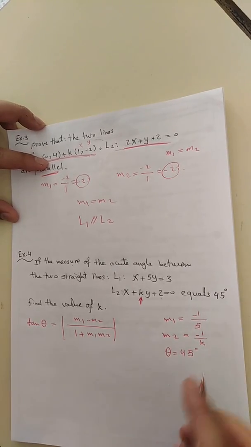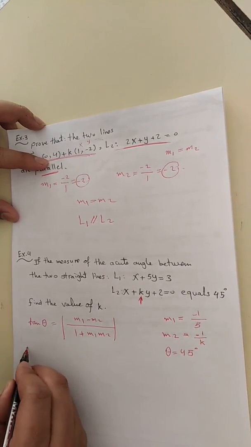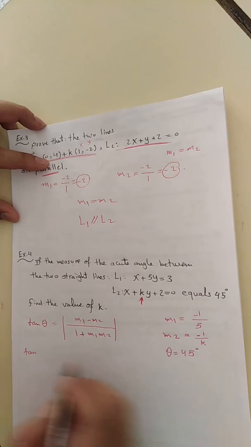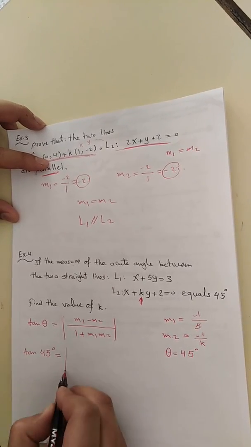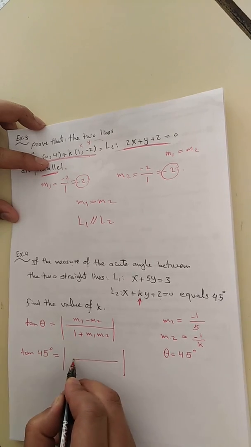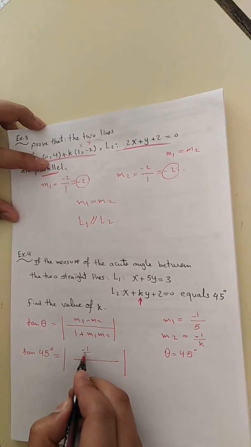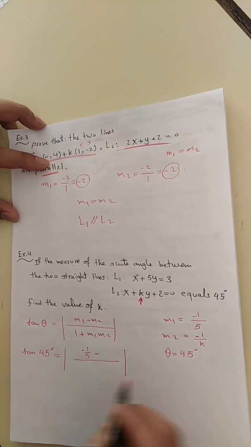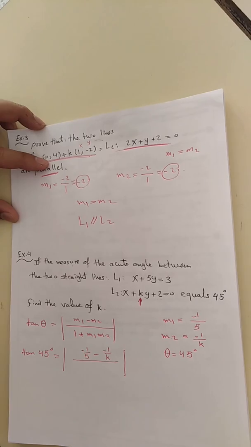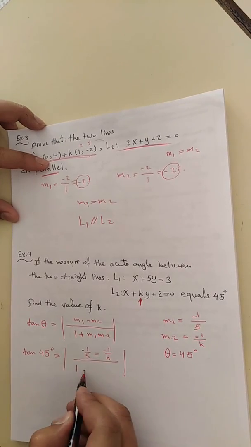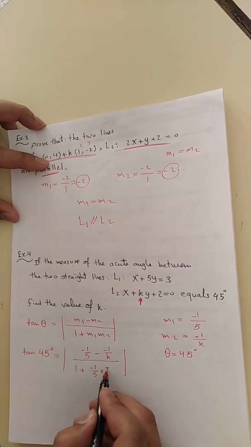Let's substitute m1, m2 and theta in our rule. Tan theta, replace theta by 45 degrees, equals the absolute value of the difference between the slopes, m1, negative 1 over 5, minus m2, negative 1 over k, over 1 plus negative 1 over 5 times negative 1 over k.